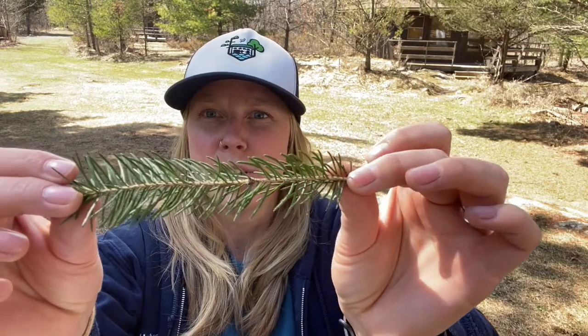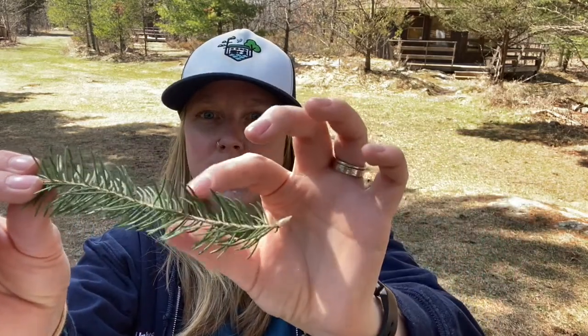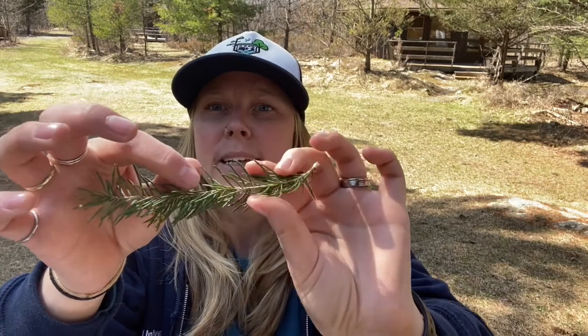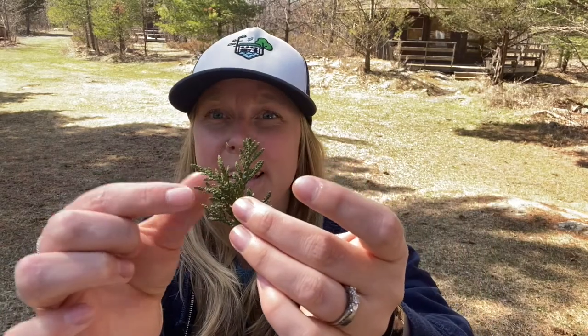The next one is if you have needles that attach individually onto the branch. So you can see here, each one of these needles is attached by itself. It's not connected with another needle onto the twig. And then finally, the last one is whether the needles are scale-like. I'm going to show this a little bit up close, and I'll show another photo, but you can see that these look like individual scales. They're not needles like this, but it actually looks more like scales, kind of like on a fish. So those are the three different main types of trees that we'll be looking at, and then we'll go from there.